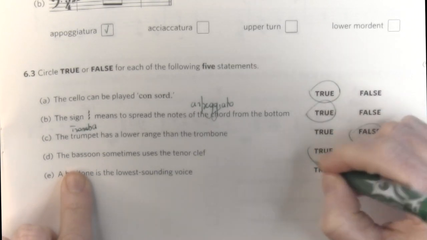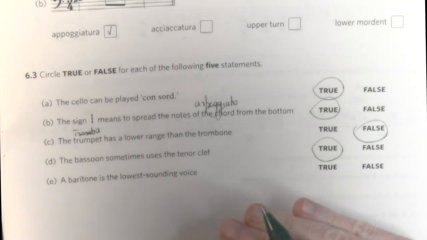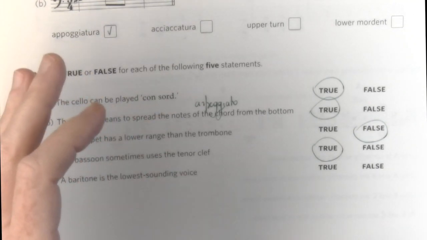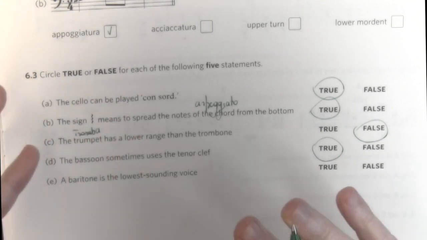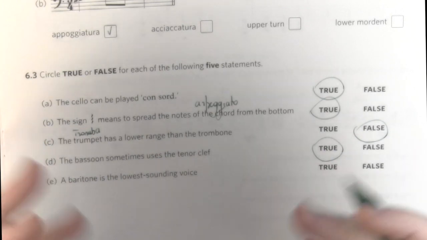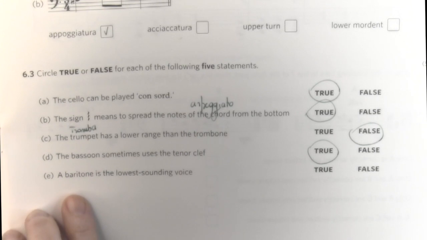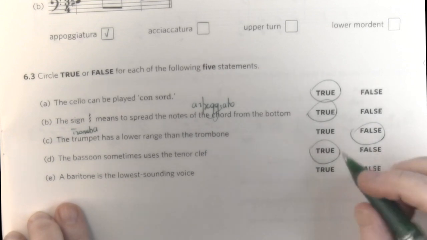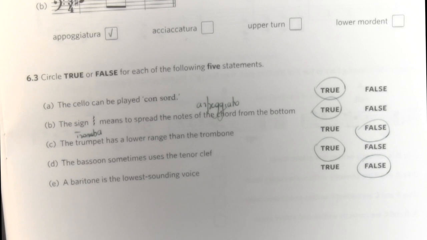The bassoon, fagotto, sometimes uses the tenor clef. Yes. When it needs to reach notes that are very low, using the tenor clef allows the composers to remain on the stave, to write the notes on the stave, and this makes the reading much easier and more direct to follow. Yeah. A baritone is the lowest sounding voice? No, because there is the bass that is also lower. Bass, low. So, false. Excellent.